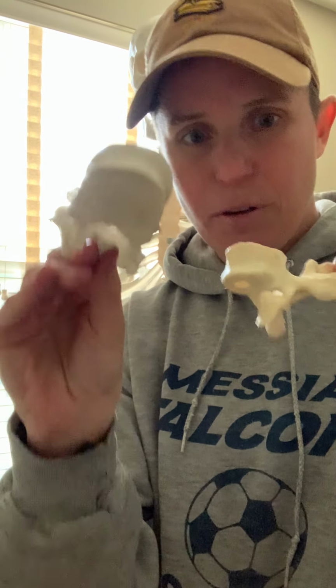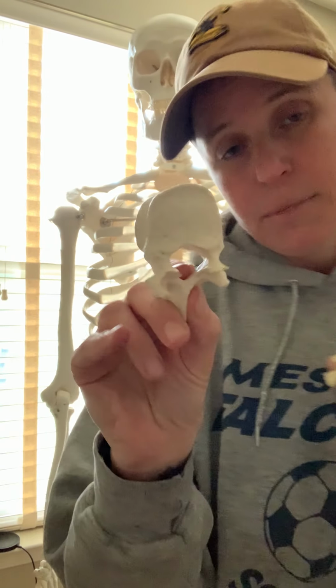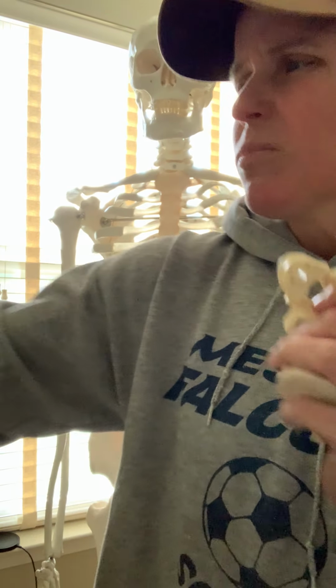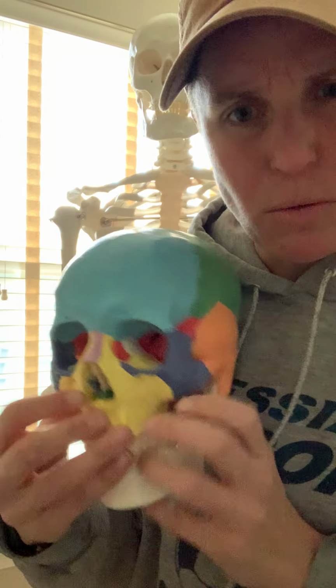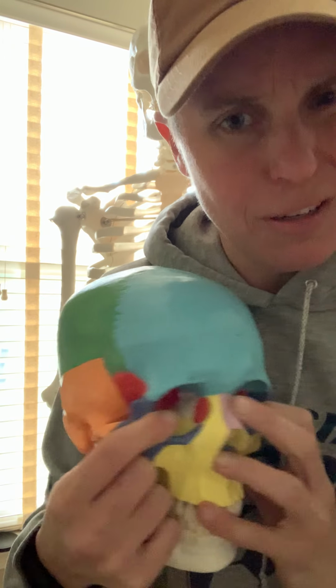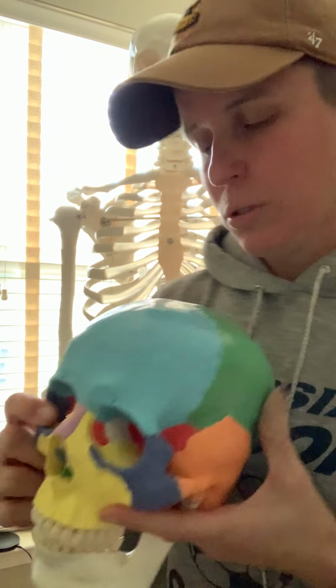So these are two different vertebrae in two different locations. This is a cervical vertebra up near your neck. This is a lumbar vertebra down near your lower back. These would be irregular bones. Also, you would have irregular bones in your facial bones. So that would be all of these small bones that you see with all these different little colors everywhere. Those would be irregular bones.